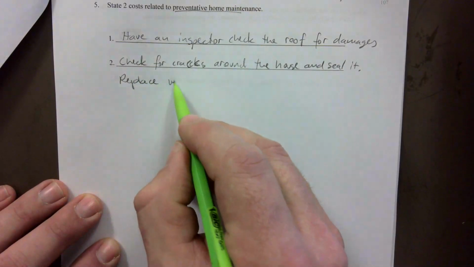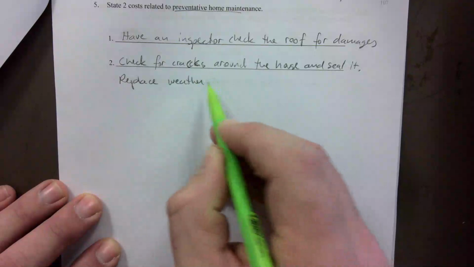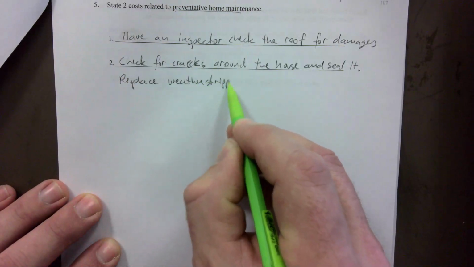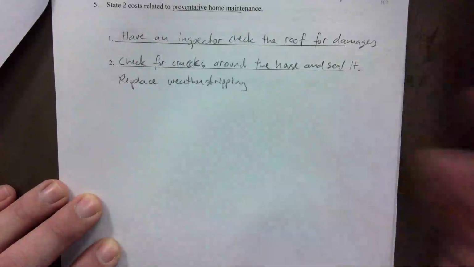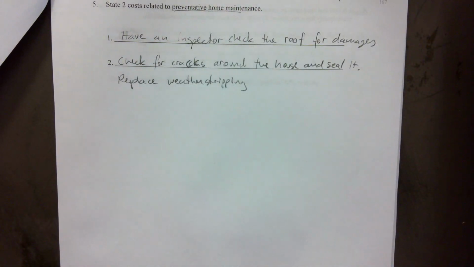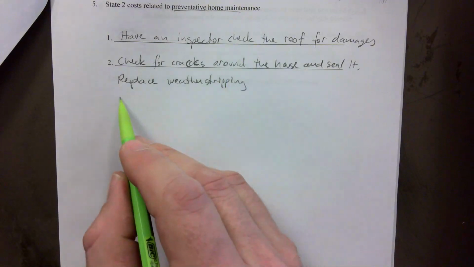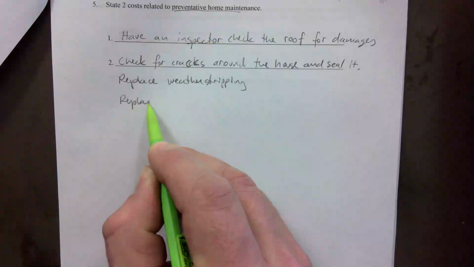Replace weather stripping. That would be preventative maintenance, like the rubber little seal around doors and windows, replacing that. And don't talk about the lawn or anything else. Just talk about the house itself, right? It could be replacing furnace filters.